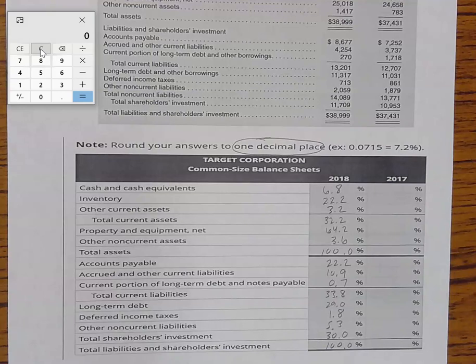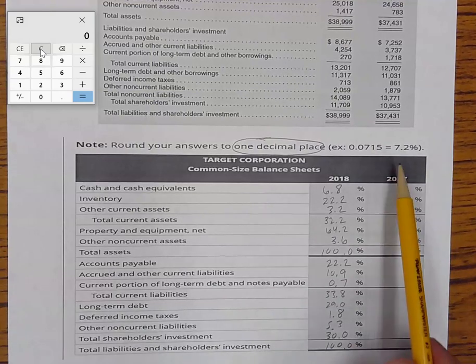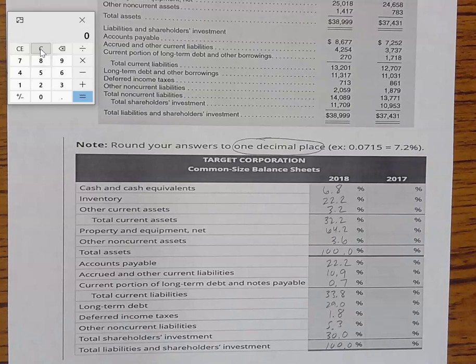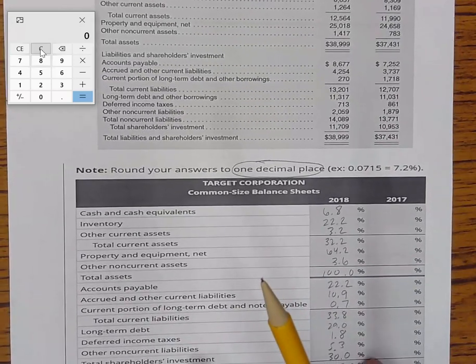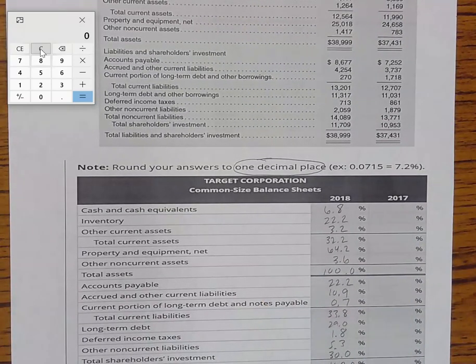So I'll let you complete 2017 on your own now that you know how I did that. And if you get into any kind of trouble, you can look over here and say, okay, well, how did he get 10.9% or 0.7%? And you can come up here and figure it out using the figures in 2018, and that'll help you get all of 2017 done as well. All right, that's it for this video.